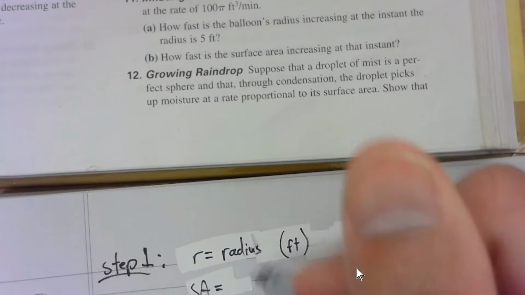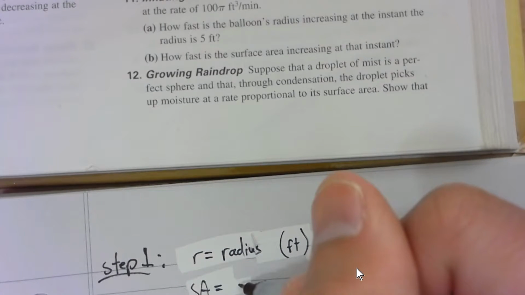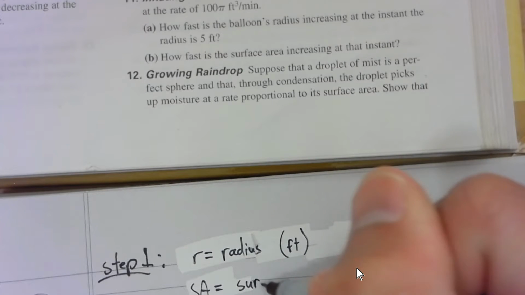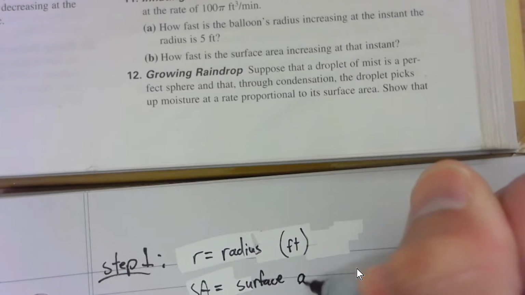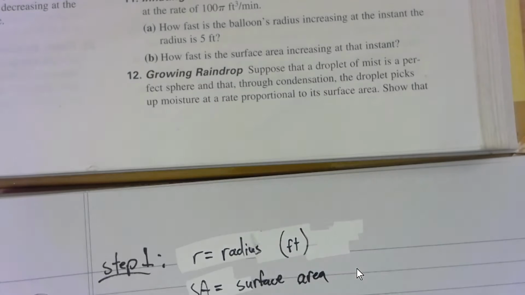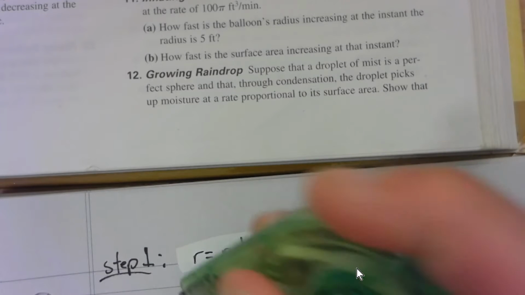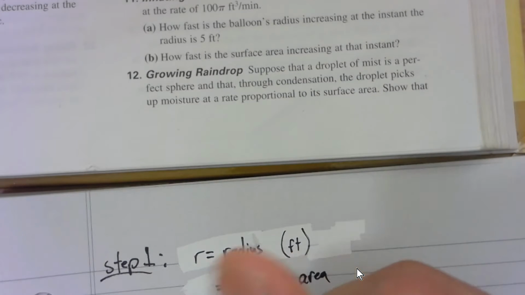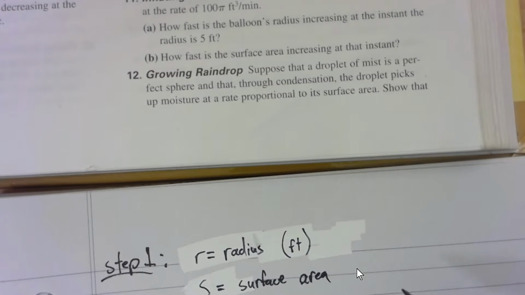I'll just call that SA for surface area. You know what? I'm going to shorten that down to just being an S. Singular letters will be a lot easier. Surface area. Okay. And time. Time again, we're using time in minutes here. And surface area would be feet squared.